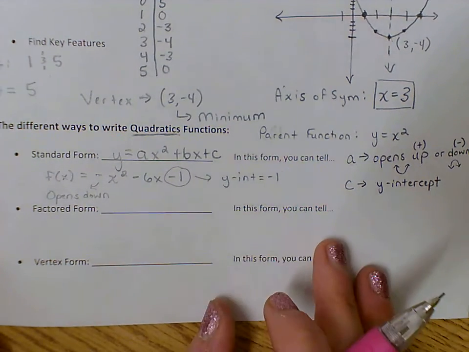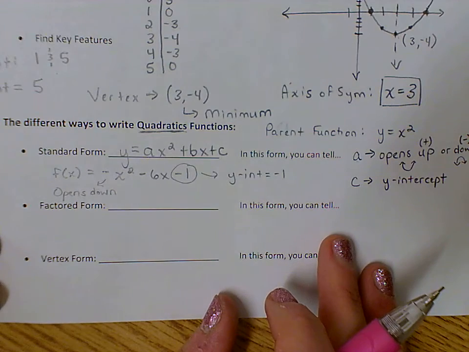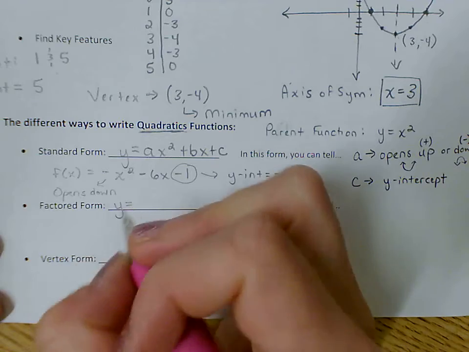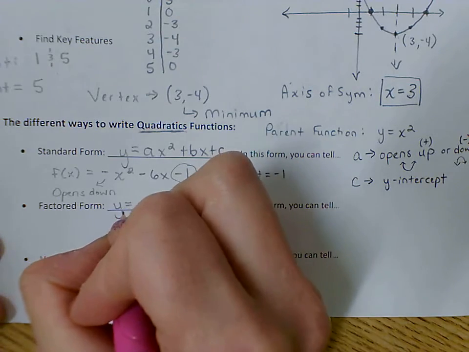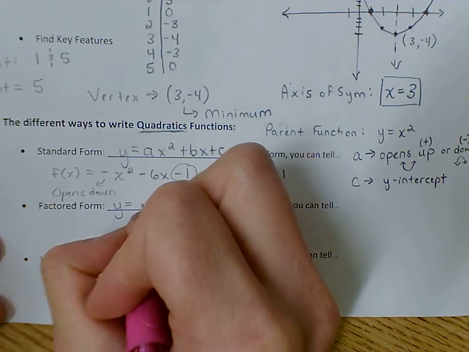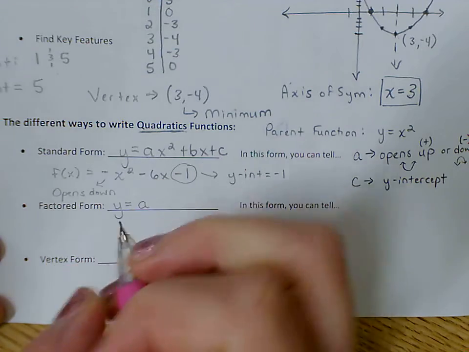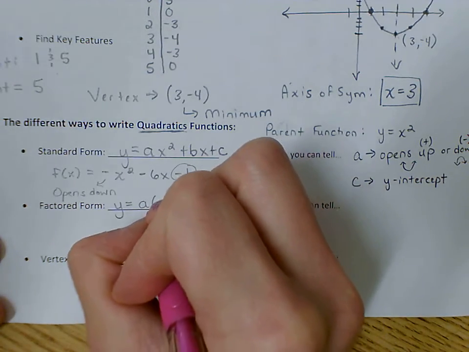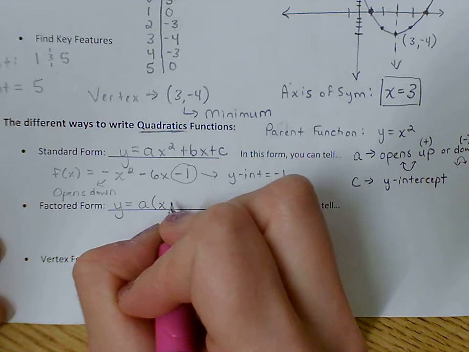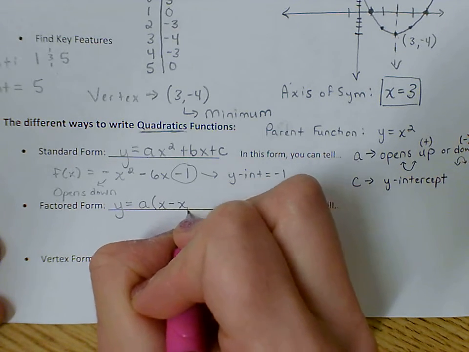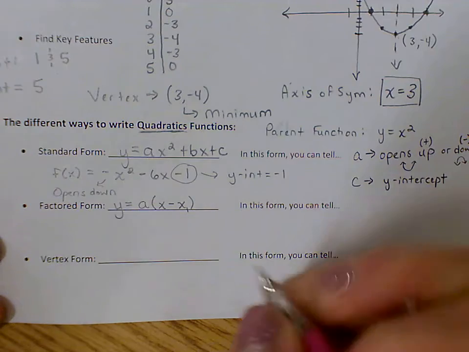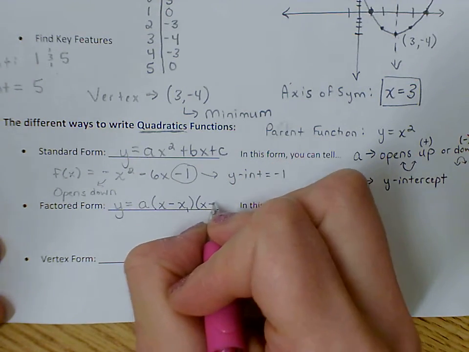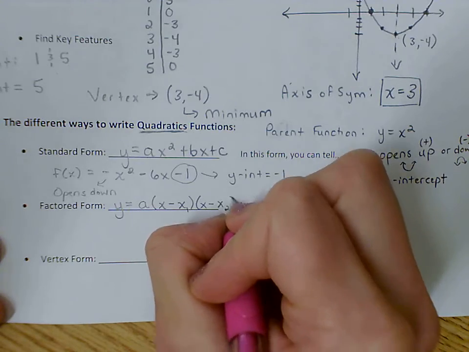So that's if it's in standard form. If it's in factored form, it's going to look factored. Factored, which we will talk about in the days to come, is going to look like this. You're going to have a number in front of parentheses. You're going to have x plus or minus some number, and then you're going to have another parentheses with x plus or minus some other number.